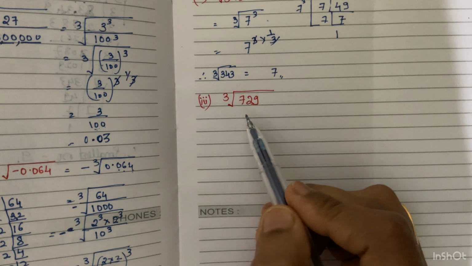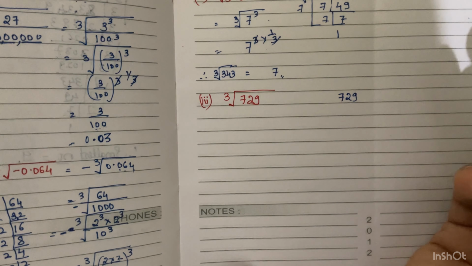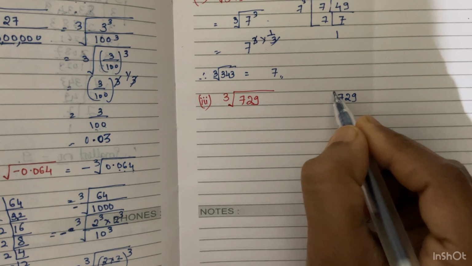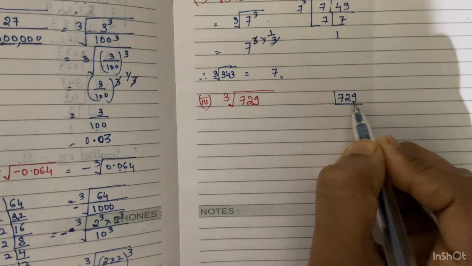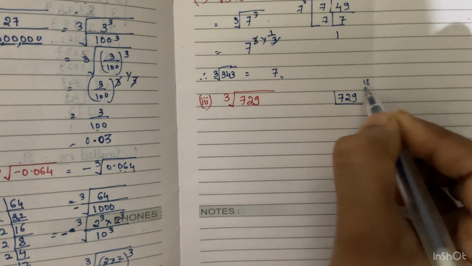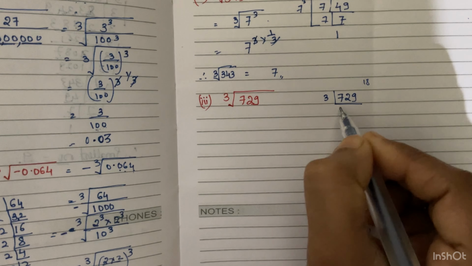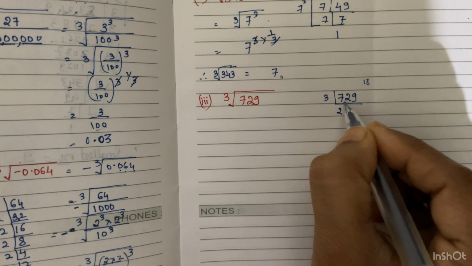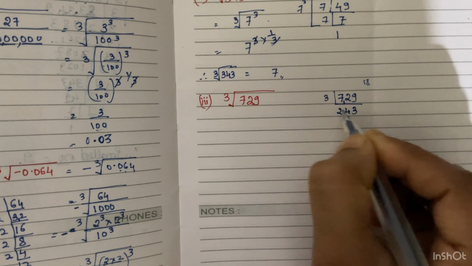Cube root of 729. So this 729 cube root we can find by the prime factorization method. Now here, to find out the prime number, let me add these digits. 7 plus 2 is 9, 9 plus 9 is 18, right? So 18 comes in the 3's table. It means this number is divisible by 3. 3 2s are 6, 7 minus 6, left with 1 here. We are having here 12, 3 4s are 12 and 3 3s are 9 here.